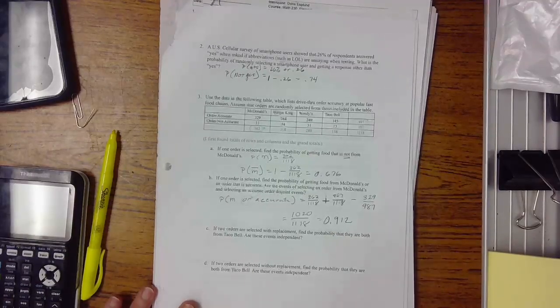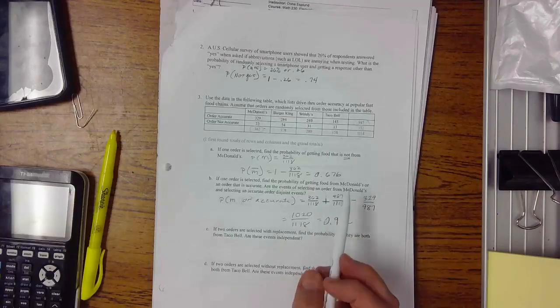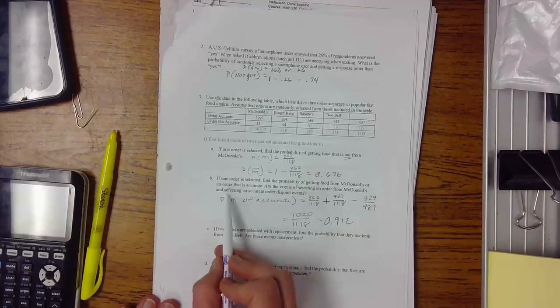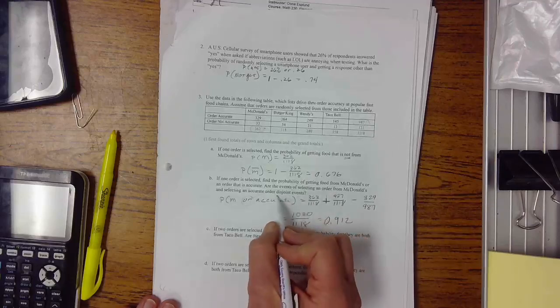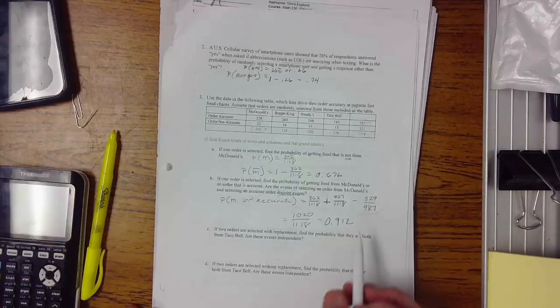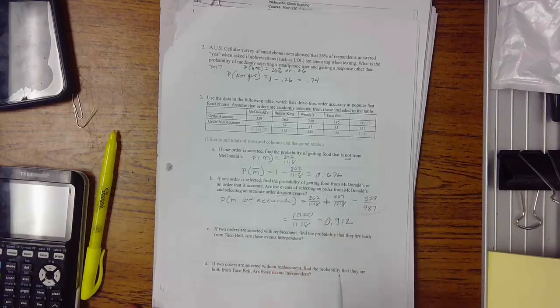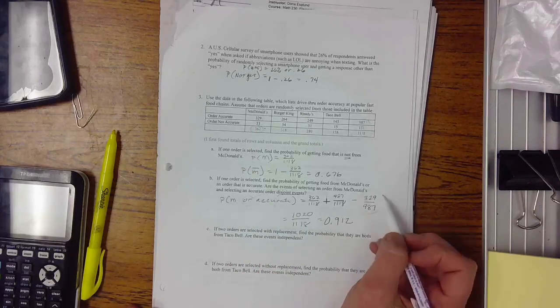Okay, so now the next one, they ask also, is this going to be disjoint events? So in this case, the events are not disjoint, and since it is an or, then we're also going to add. And then we also have to make sure we subtract back. Don't forget that on these, it's so easy to start on just the probability of McDonald's and the probability of accurate, but when they're separate like that, we have to make sure that we don't have an overlap, and you have to subtract those out.